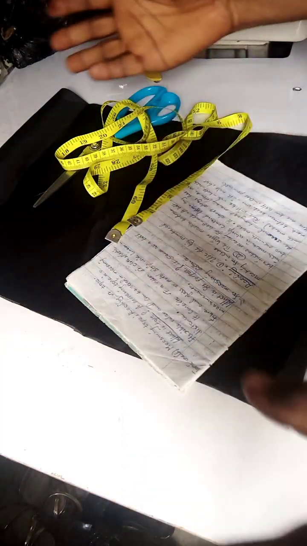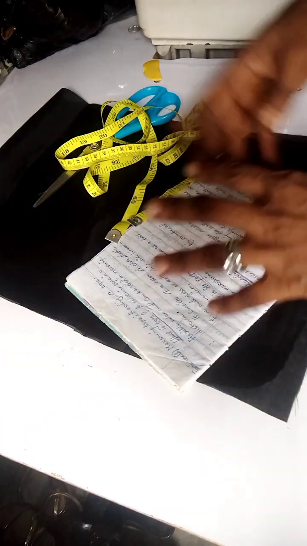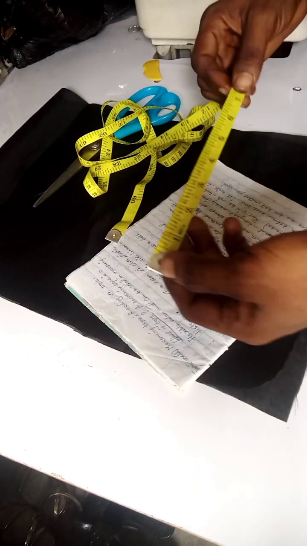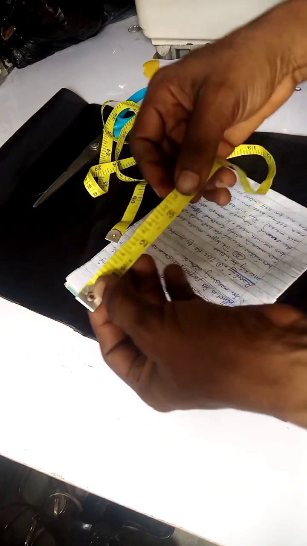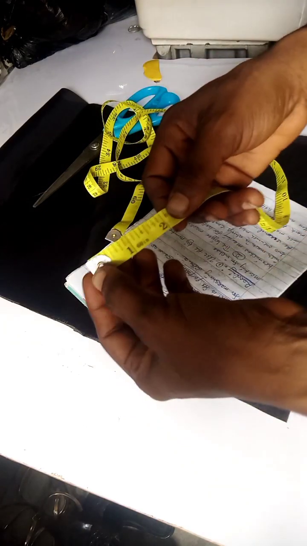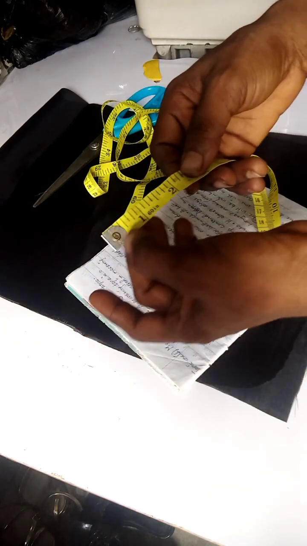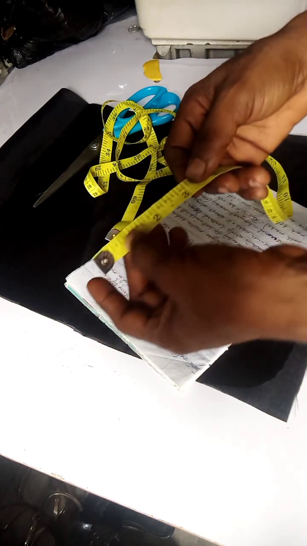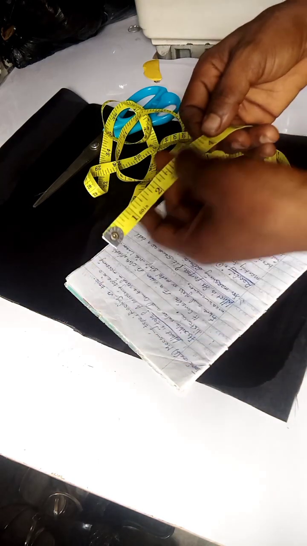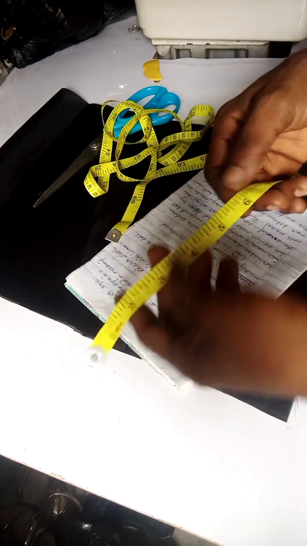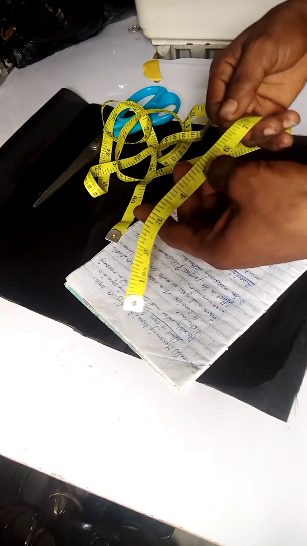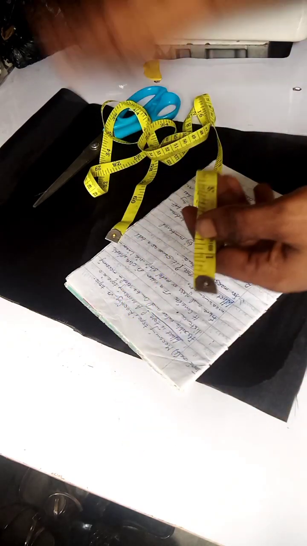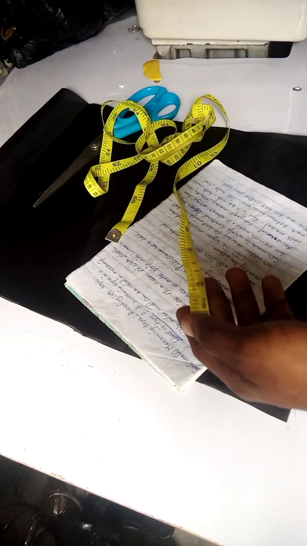Some of us don't know how to read our tape rule, but I would like you to know how to read it. When you bring your tape rule, you look at it very well. You see the inches line. The distance between here and here is an inch. This is 1 inch. From here to here is 2 inches, 3 inches, 4 inches, 5 inches. So far, so good. That is how you keep counting till you get to the point you want the measurement to stop.